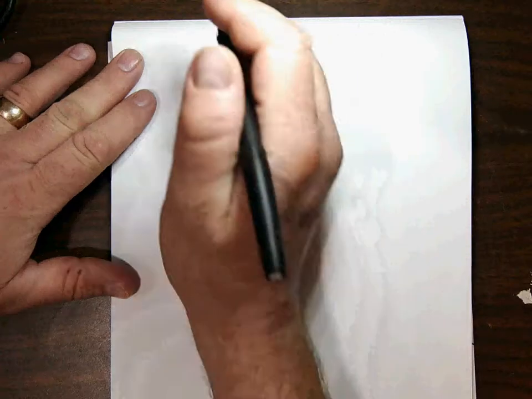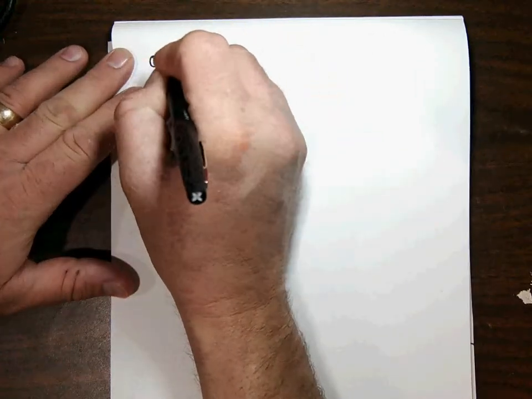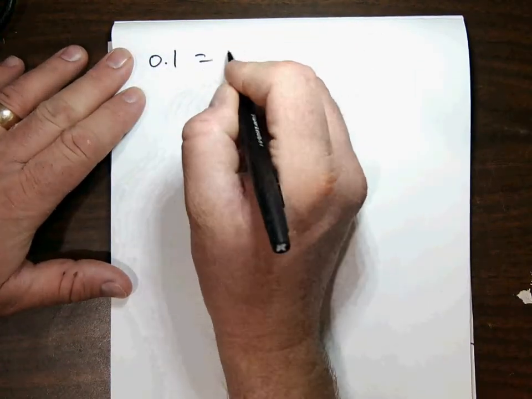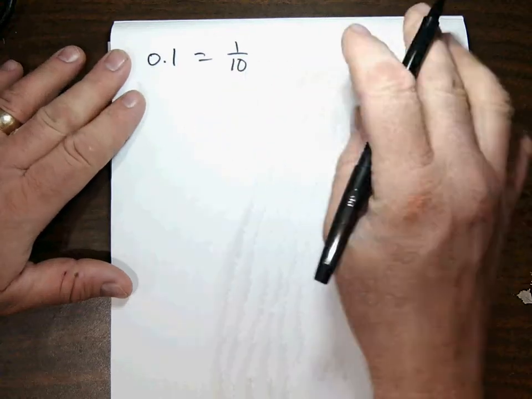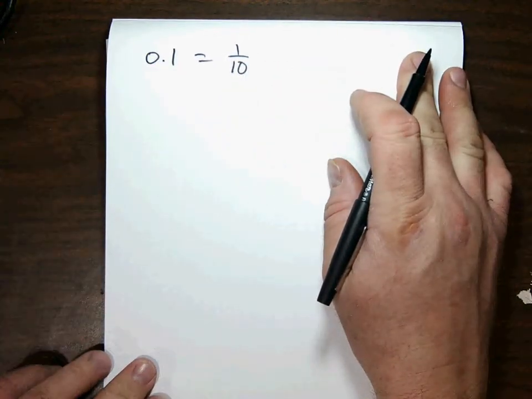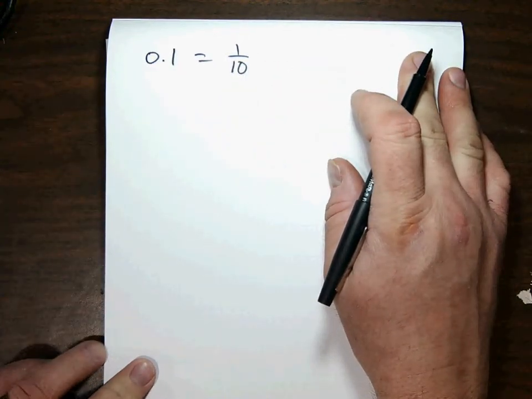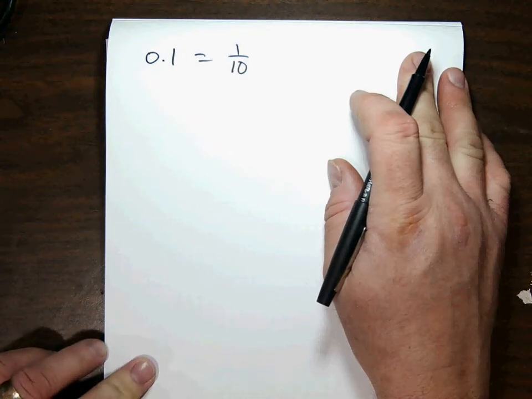Okay, decimals and percents. We talked a little bit about decimals when we were talking about the place values, the tenths position, the hundredths, the thousandths. Well, what does that mean? 0.1 means 1 over 10. That's the tenths position. It has a value of 1 in that position, so it's 1 divided by 10.